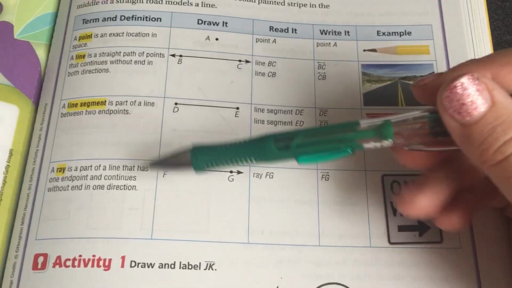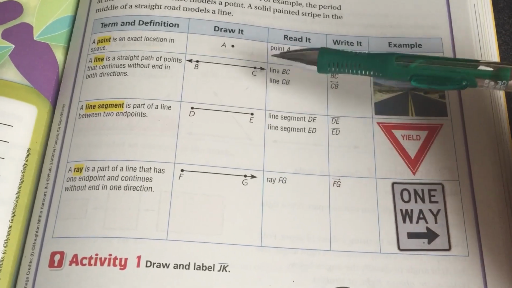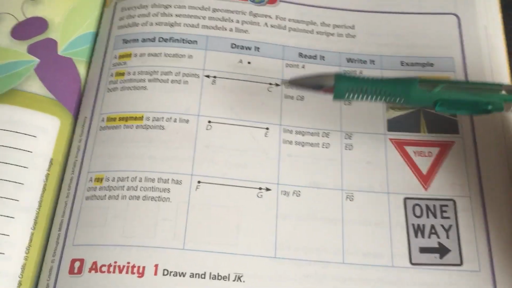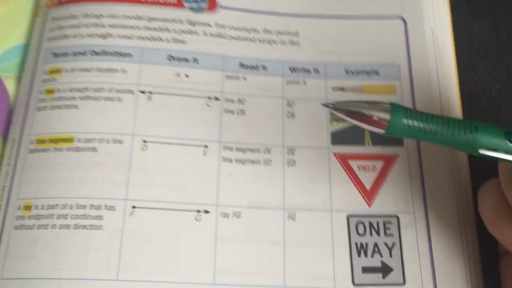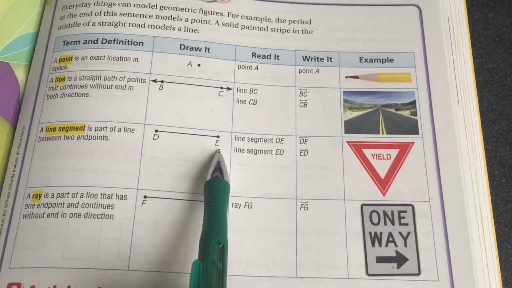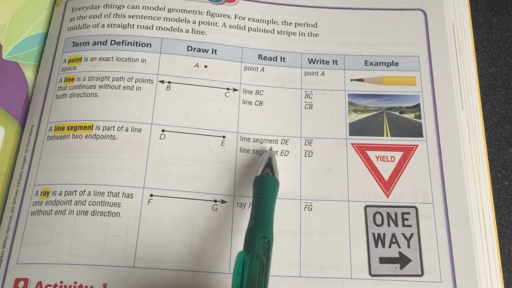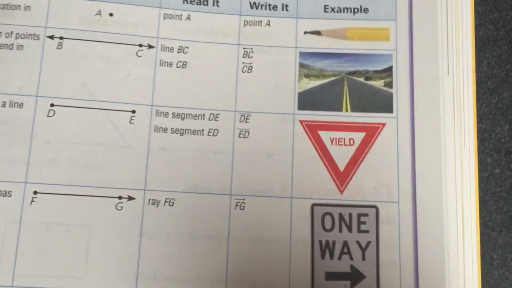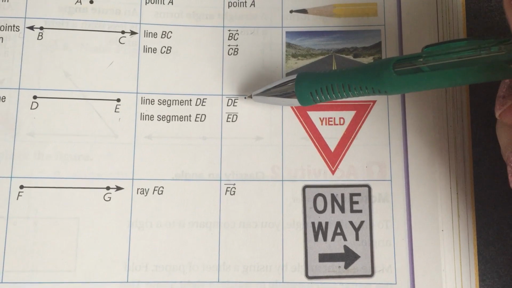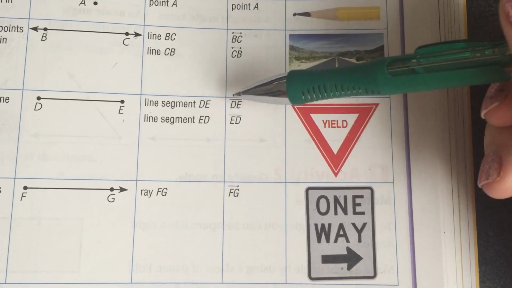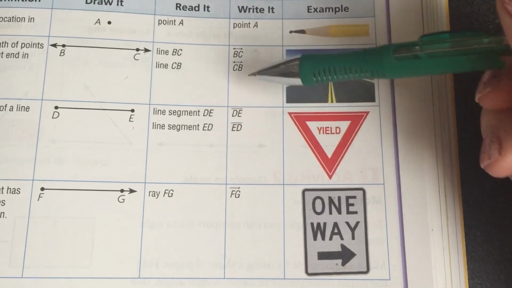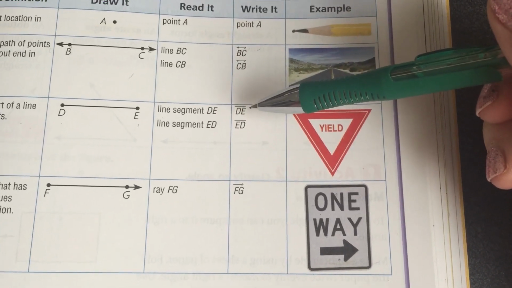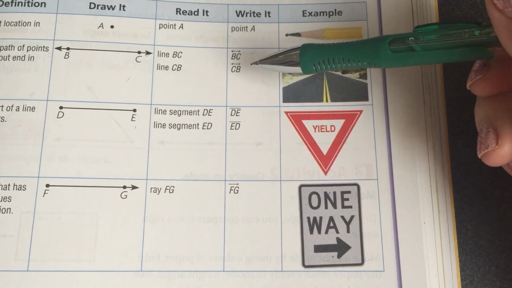You also have a line segment, which is part of a line. So if you were to take a line like this and take a chunk of it out, it's part of a line between two endpoints. So this is line segment DE. It's written a little differently. It still has a line at the top and it still has the letters underneath it. But you notice the line doesn't have any arrows on it. So that's the difference between a line and a line segment. This is a chunk of a bigger line.